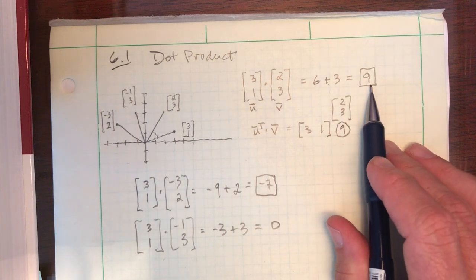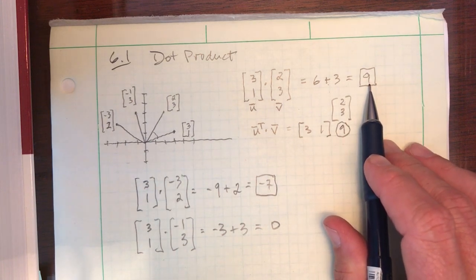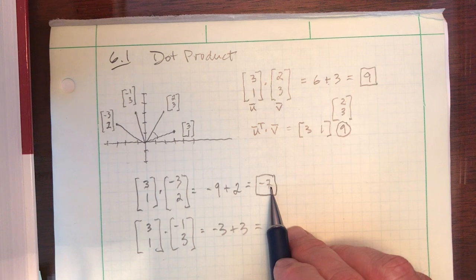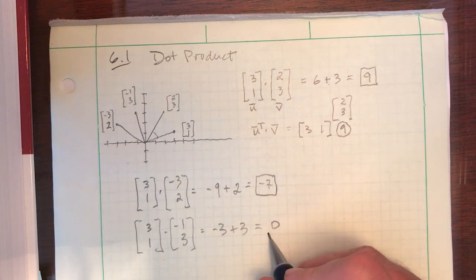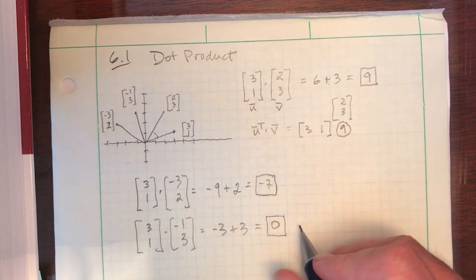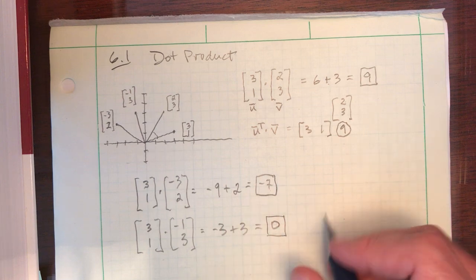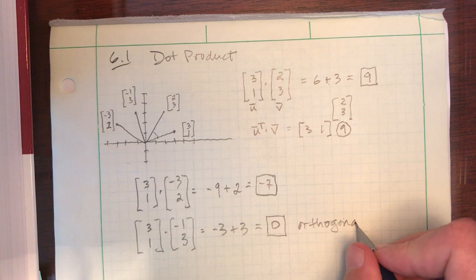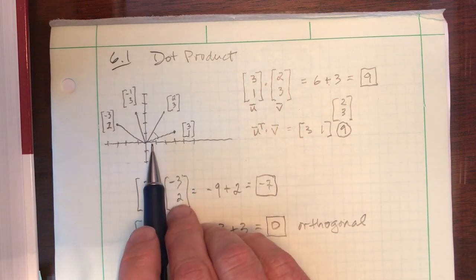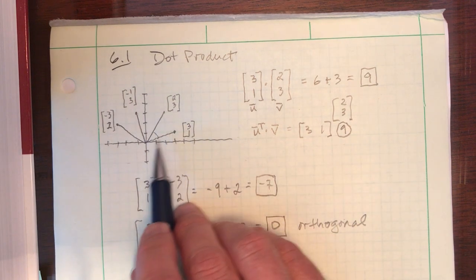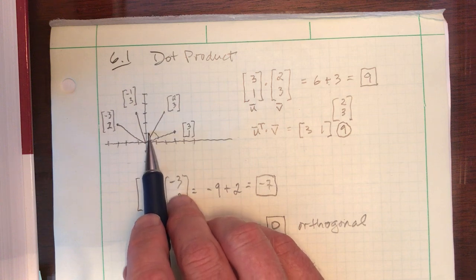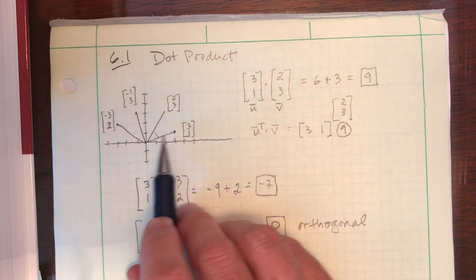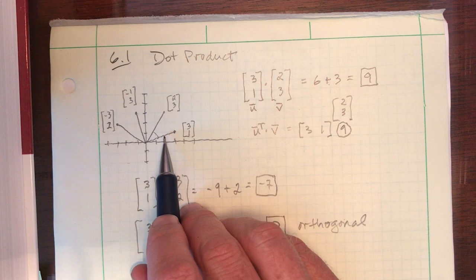If a positive dot product says the angle in between is acute, if a negative says the angle in between is obtuse, then a dot product of 0 says we have a right angle between two vectors. And the term we're going to use is orthogonal. You can see that easily on an XY scale. If you saw the slope of this is 1/3, this one is negative 3/1, slopes opposite reciprocals.